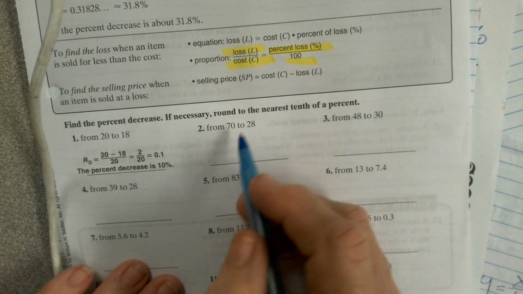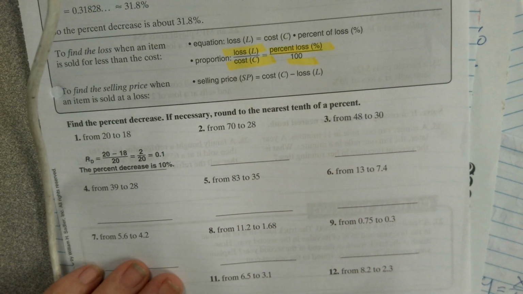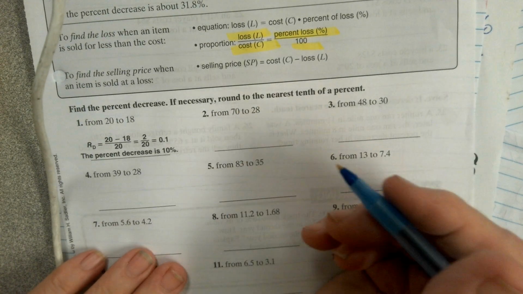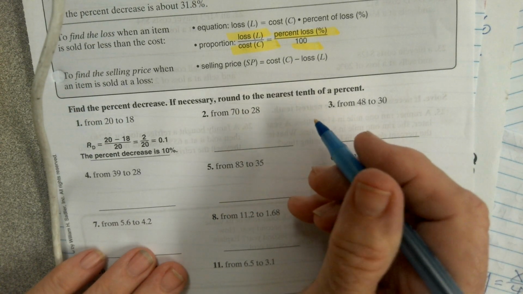All right, so it says find the percent of increase. I'll go down the middle row. And you will need line paper, by the way.